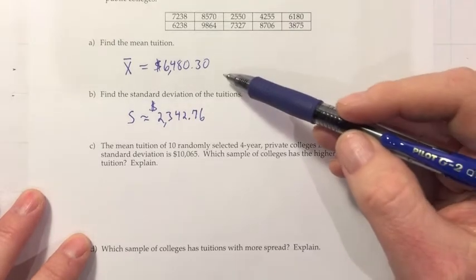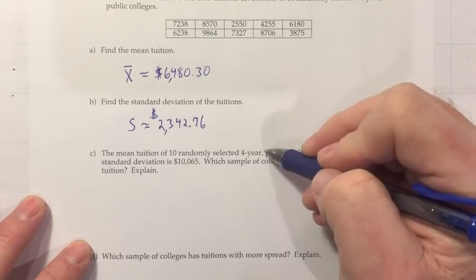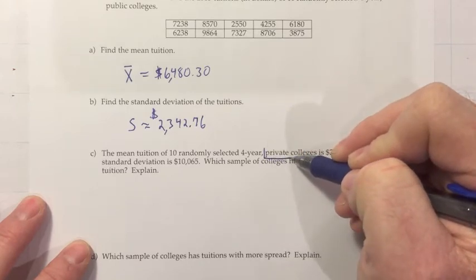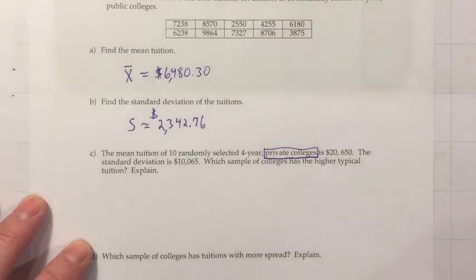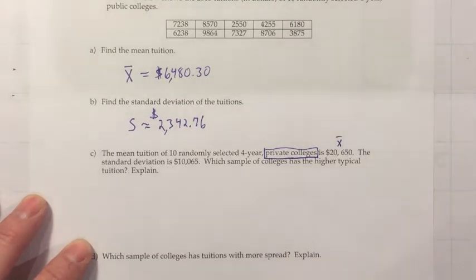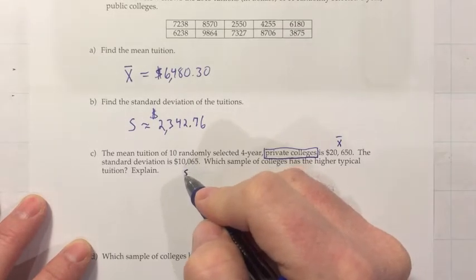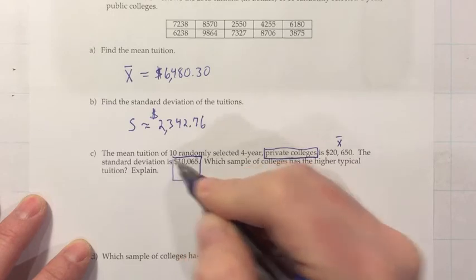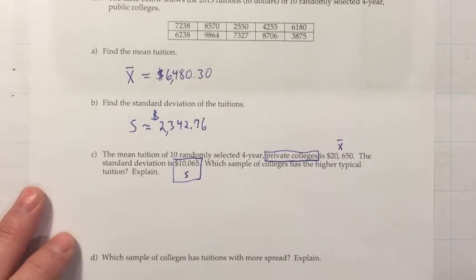So this is the mean and standard deviation for this sample of 10 public colleges. Now they say, suppose that we took a similar sample, but this time it was for private colleges, and that the mean of those, X bar, turned out to be $20,650, and the standard deviation, S, turned out to be just over $10,000. So which sample of colleges has the higher typical tuition?